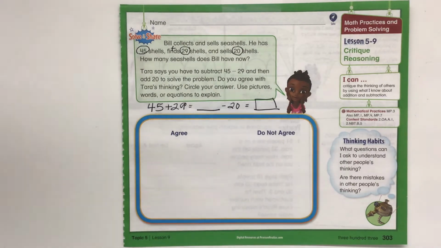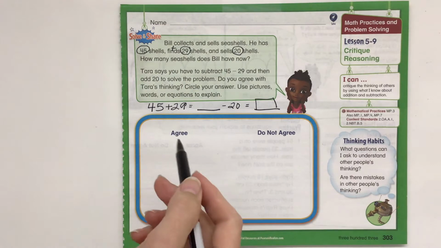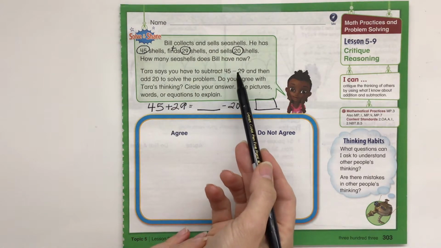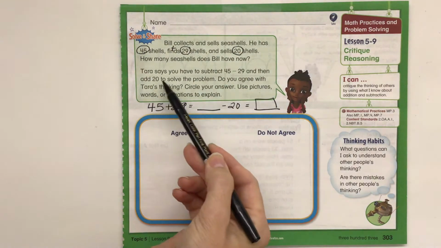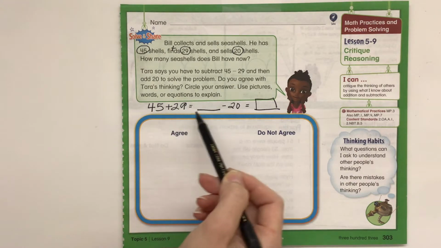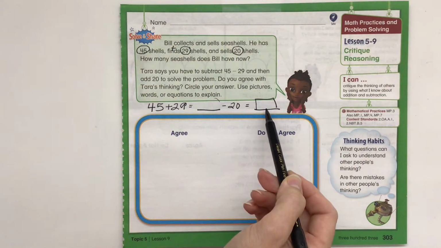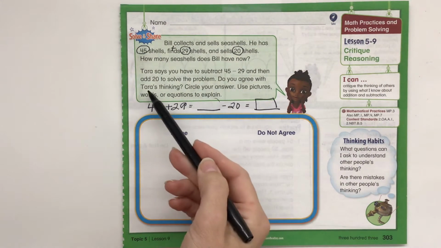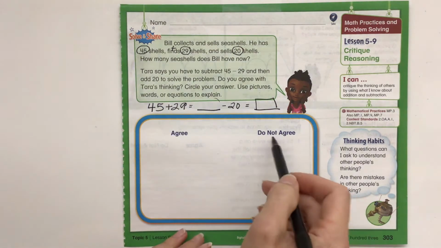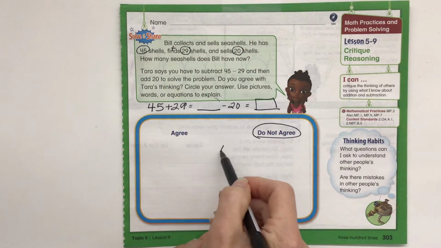Okay, so we need to construct our equation first to see if we agree or not. So let's take a look. Tara says you have to subtract 45 minus 29 and then add 20 to solve the problem. Well, take a look. We already figured out it's 45 plus 29 equals the sum, minus the 20 he sells, is our total here. Do you agree with Tara's thinking? Circle your answer. Use pictures, words, or equations to explain. Well, I know right away. I do not agree.